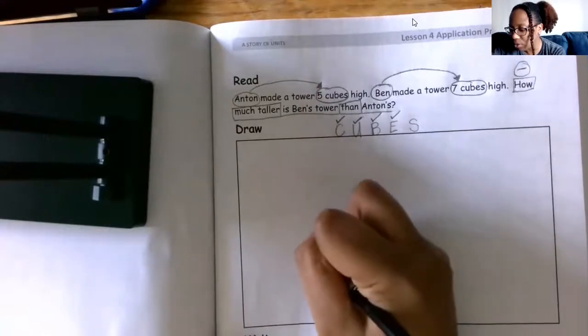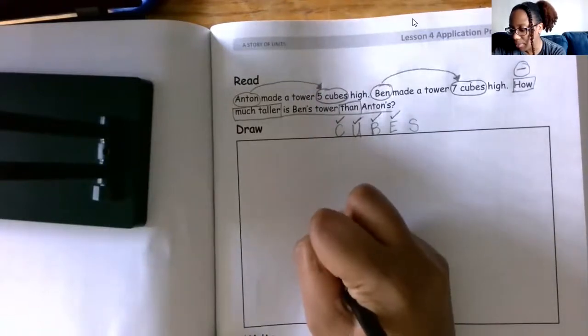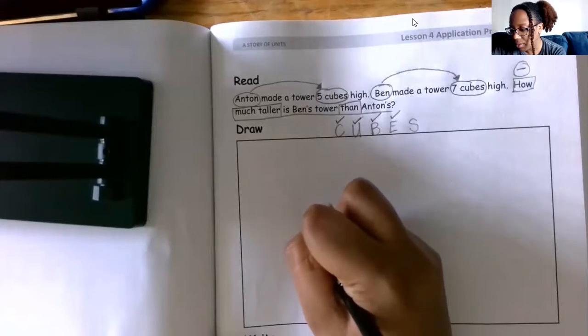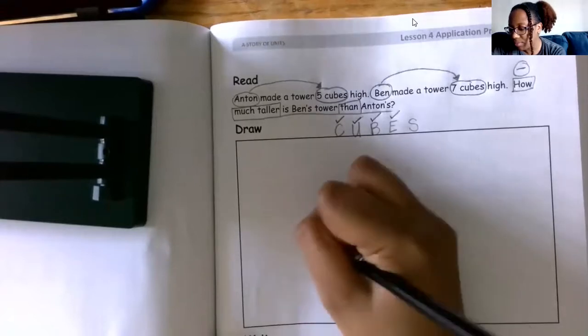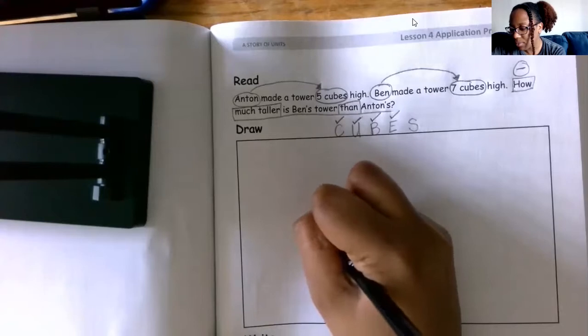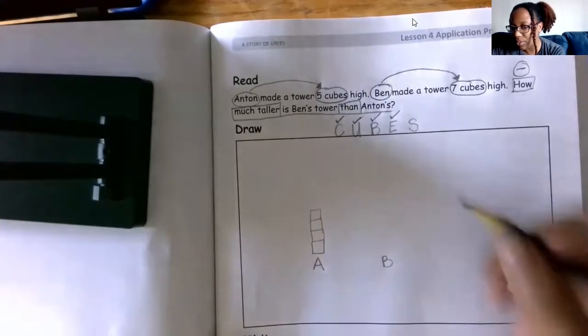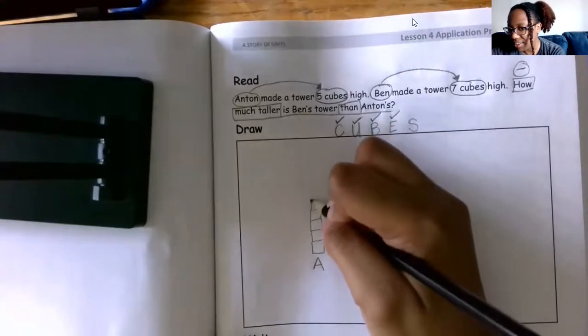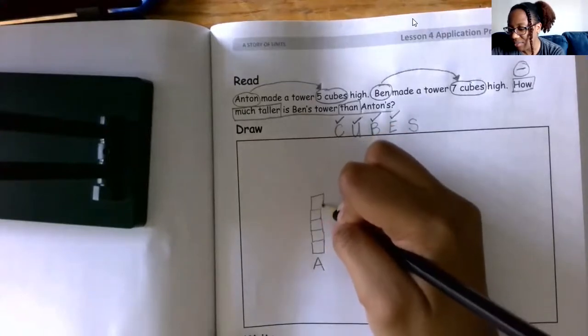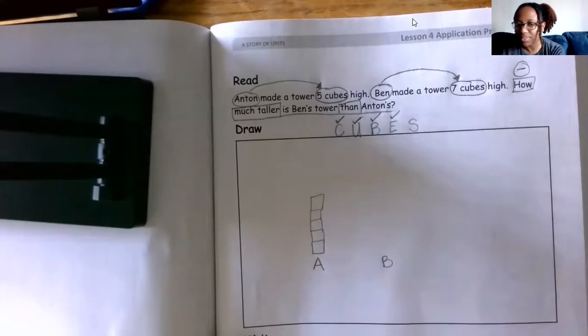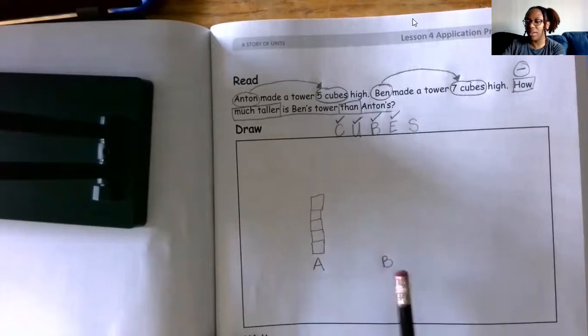So let me go ahead and draw 5 cubes. Count with me. That's 1, 2, 3, 4. Sorry if you can't see it. And 5. So that's Anton. And then I have B over here for Ben.